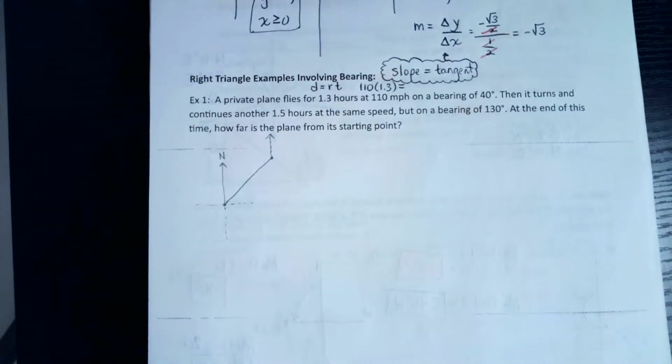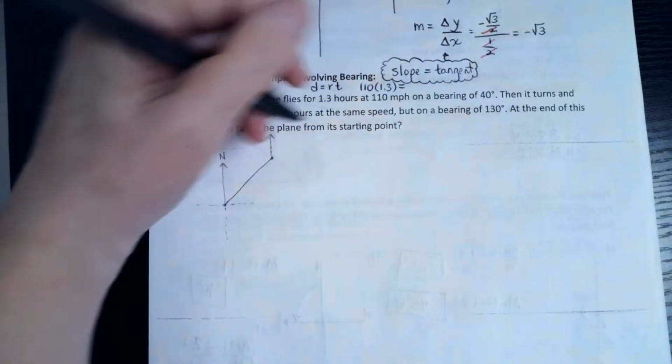Y'all all have calculators on your desk. Rate times time. Yes, 143 miles.